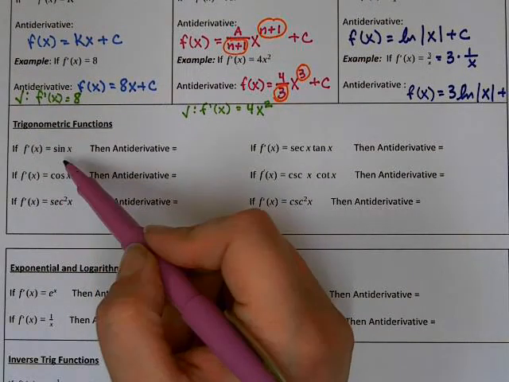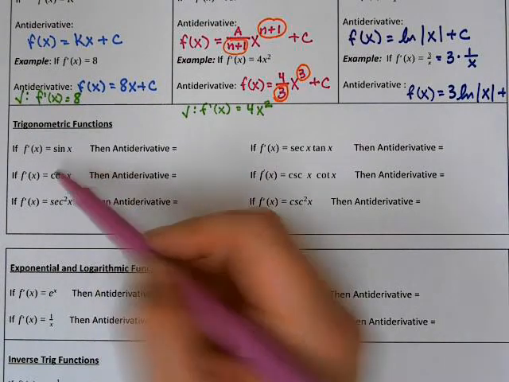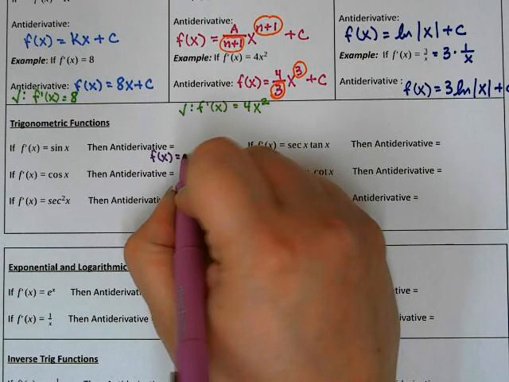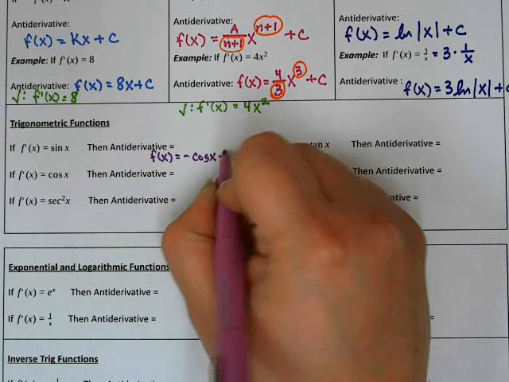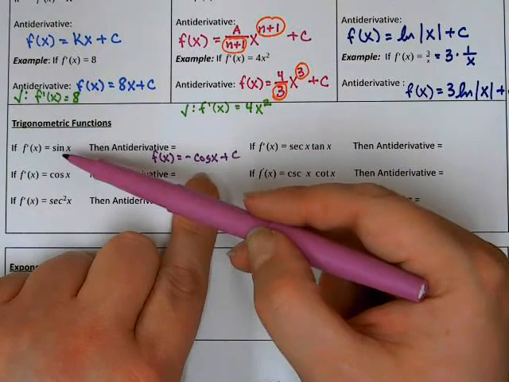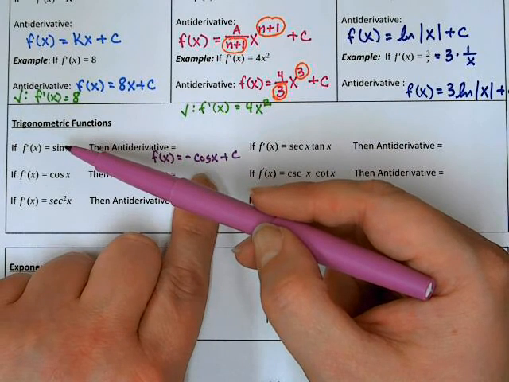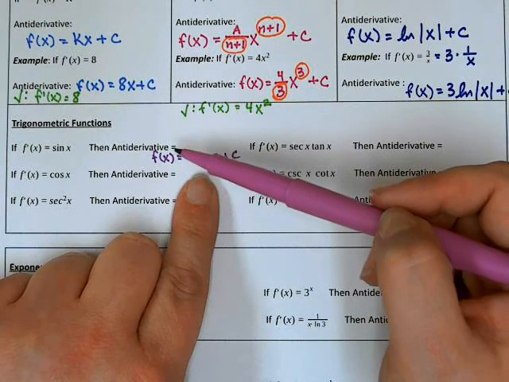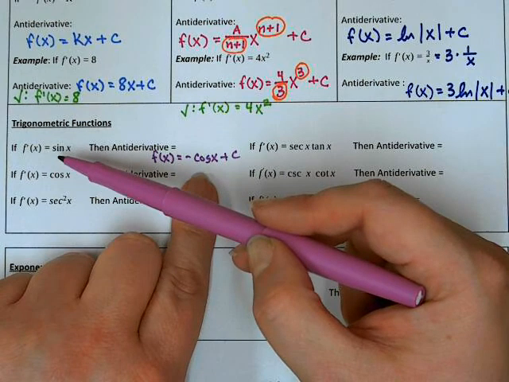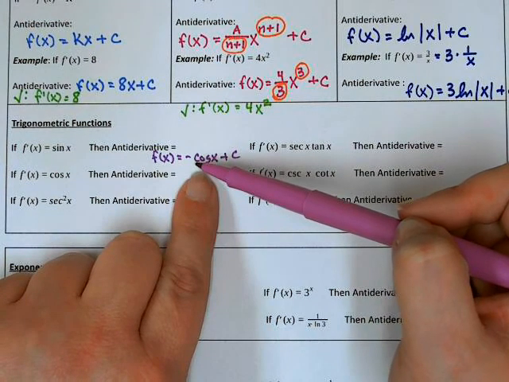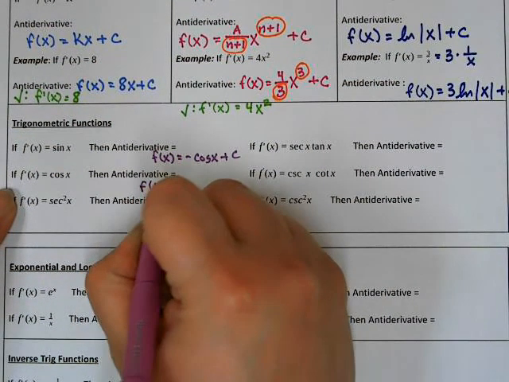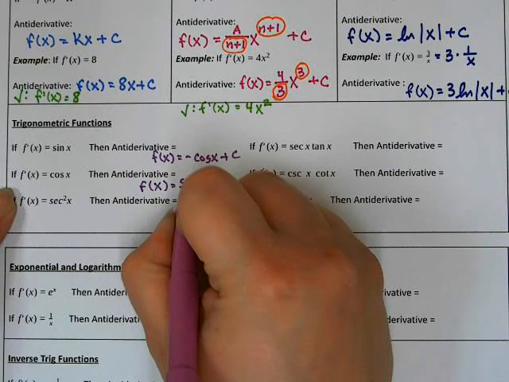So if I have f prime of x is equal to sine of x, then the antiderivative, which is f of x, is going to be the negative cosine of x plus c. If I take the derivative of negative cosine, that will get me back to sine. So make sure you are always very careful with your signs for sine and cosine when you're doing derivatives and antiderivatives. If my first derivative is a positive sine, that means the original function was a negative cosine. If my first derivative is cosine, then the antiderivative, or the original function, f of x, is going to be sine of x plus c.